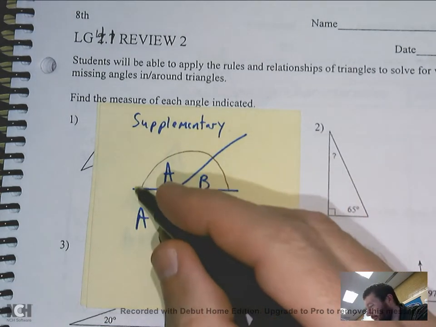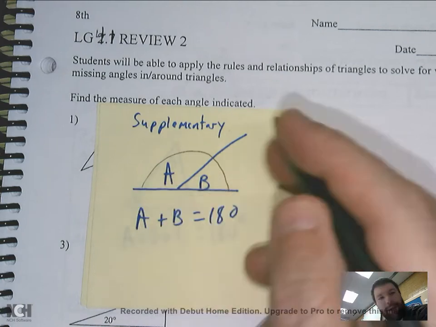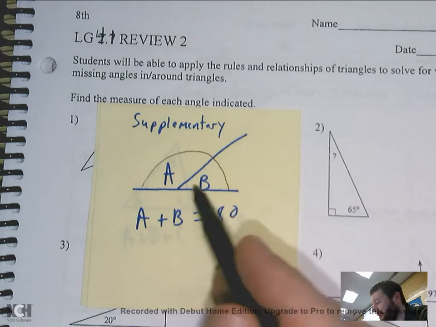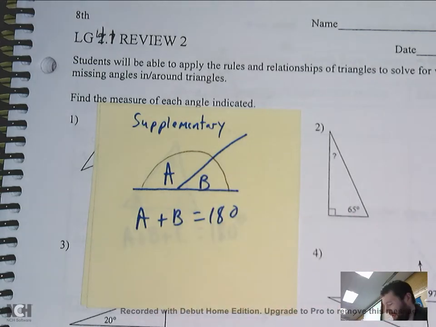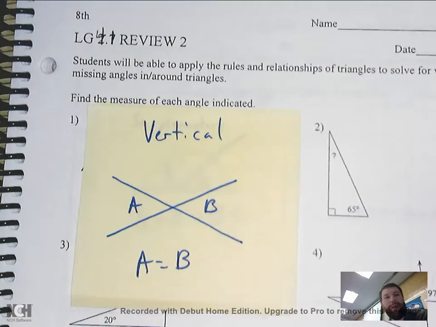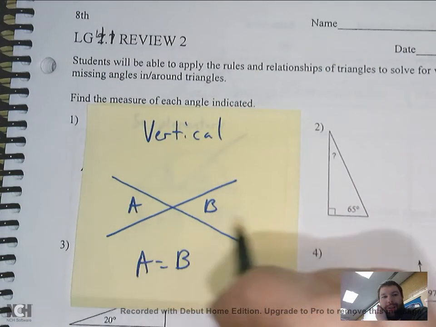If I had another angle coming out of the back and I connected those, it'd be a full circle, 360 degrees, right? But if you have two angles that form a straight line, it is 180 degrees.